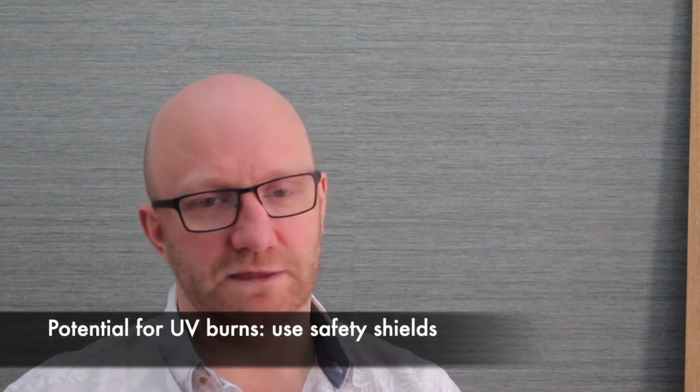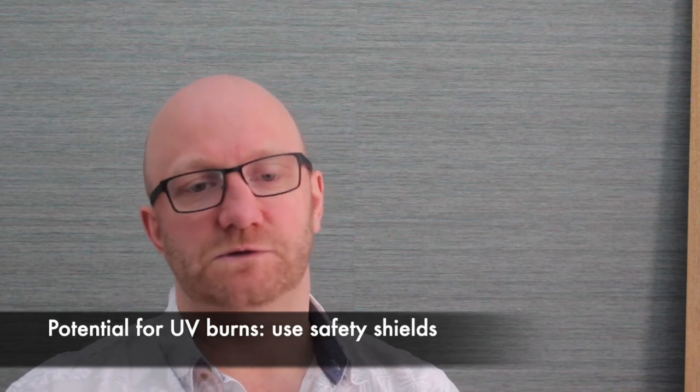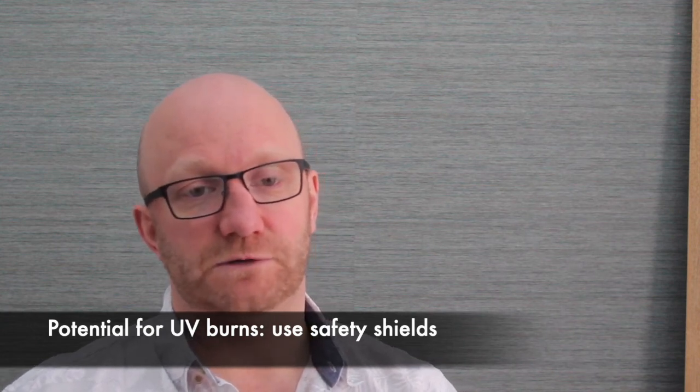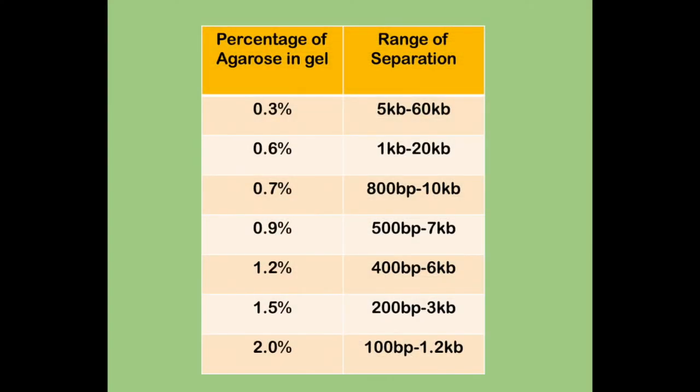And thirdly, we'll be imaging using UV light. UV light causes DNA damage, and your corneas are actually particularly sensitive. So the equipment in the lab will have safety cutouts, so you shouldn't ever be exposed to UV light. But when you're running gels in your own lab, you might be working with an old school transilluminator. So if you're doing that, make sure you're always using face shields, eye protection, and aren't exposing any of your eyes or skin to the light.